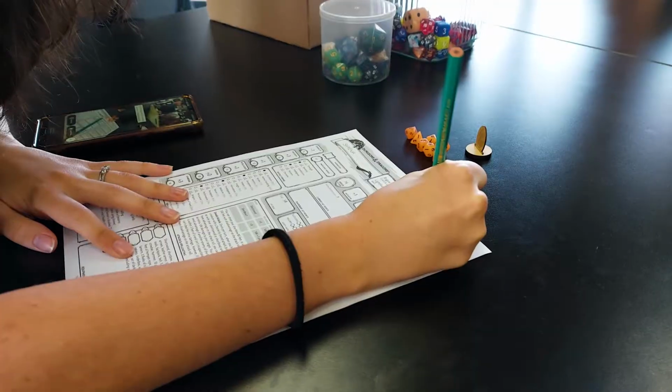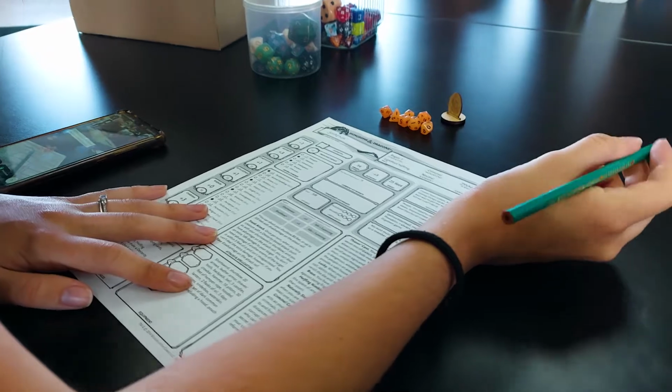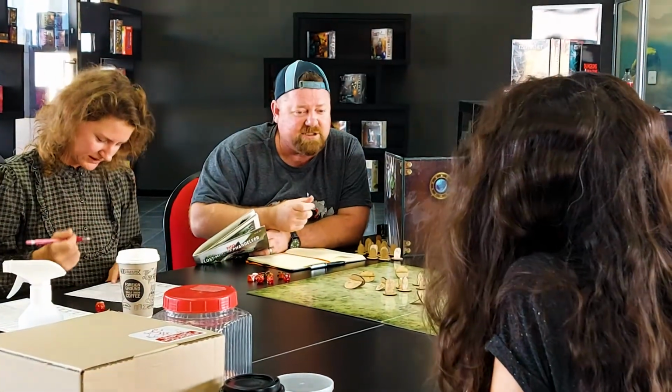Now, every character needs to be built off of a sheet like this, called your character sheet. Now, not every sheet is going to look exactly the same as this. You can go online and find a wide variety of different styles of sheets, but they all serve the exact same function. And that is basically to give you the skills and attributes, the races and the skills of your characters so you can create a well-rounded character.